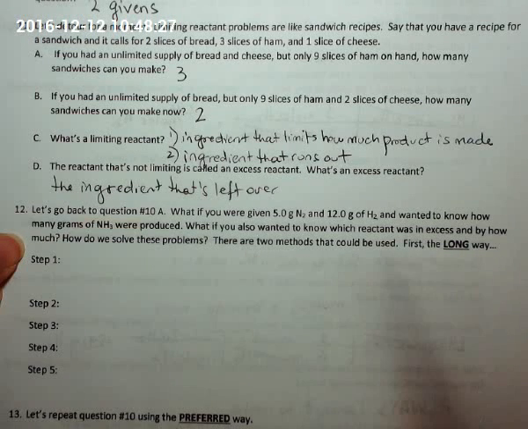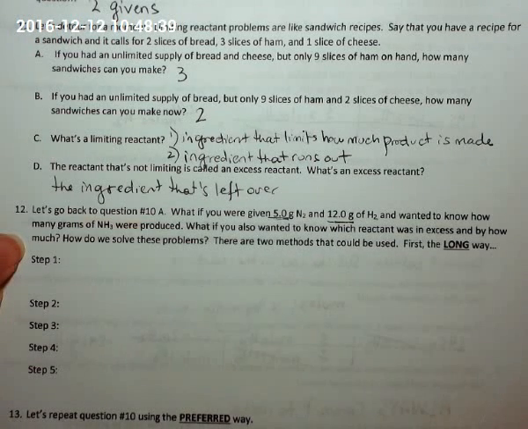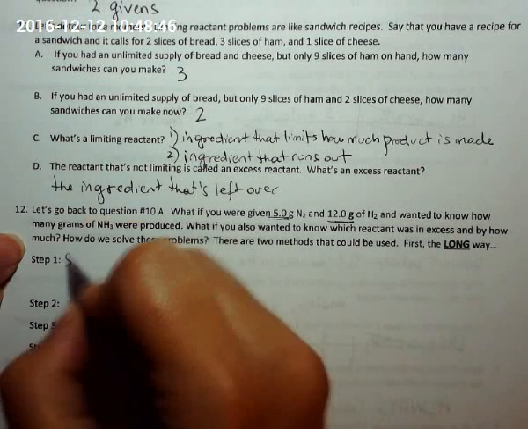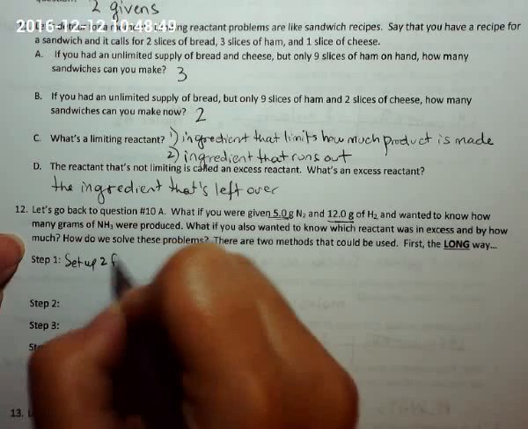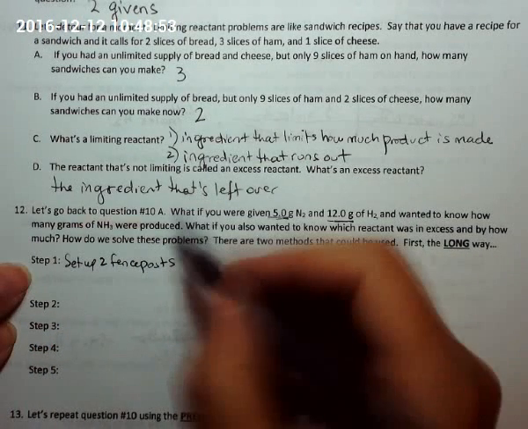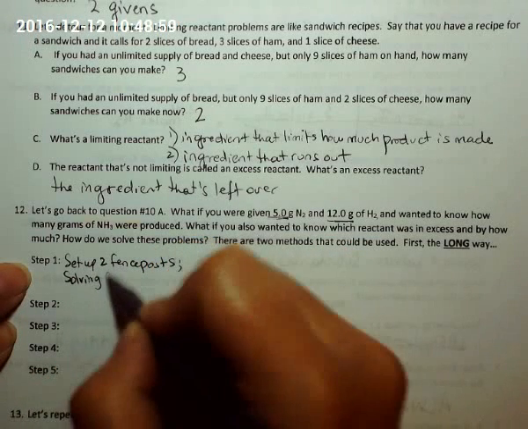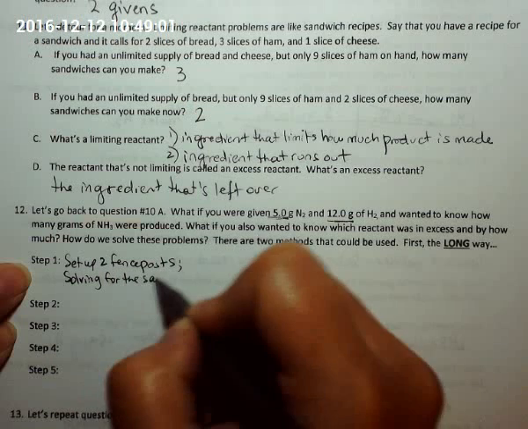So first, I'm going to show you the long way. This part, just put your pencils down and watch. You can always copy this down in a moment. Right? All right, so you have 2 givens. So what I was taught was if you have 2 givens, you do 2 fence posts. 1 given, 1 fence post, 2 givens, 2 fence posts. So you set up two fence posts. Solving for the same substance in the same unit.